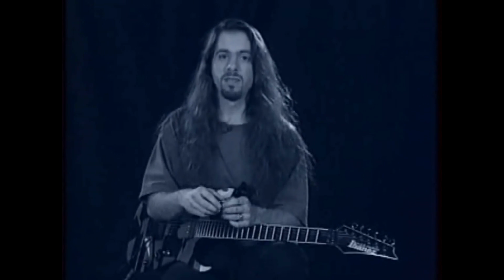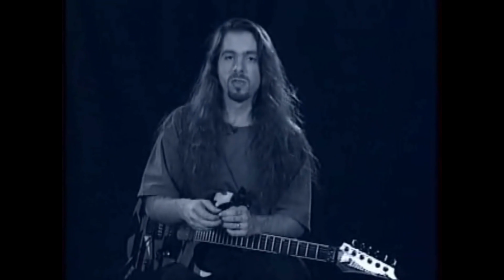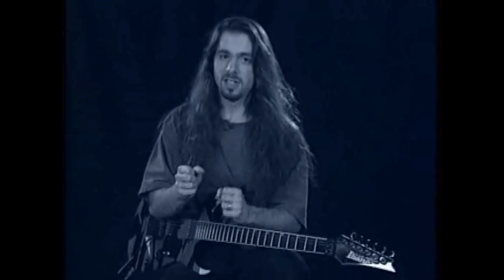So I have a couple of examples that demonstrate how, in our case, open strings added to power chords will create some interesting sounds.